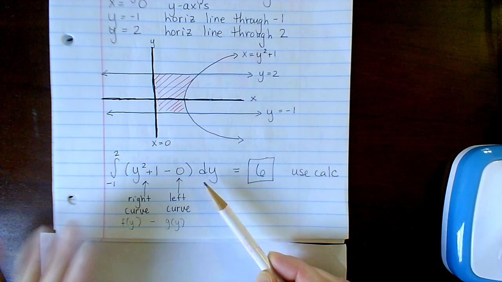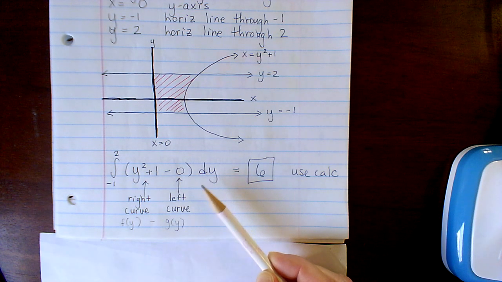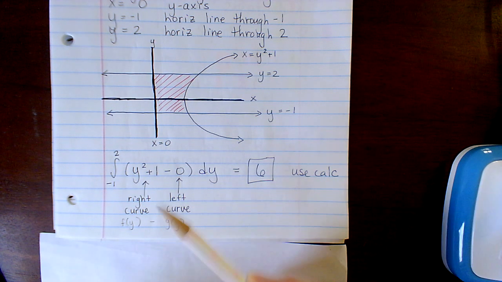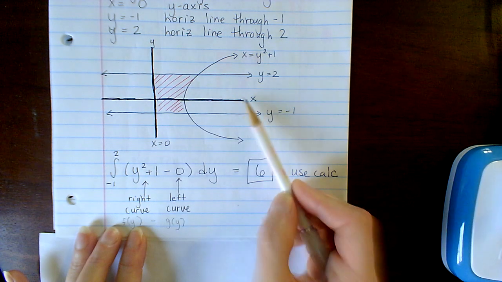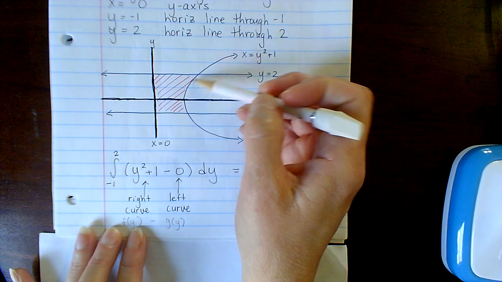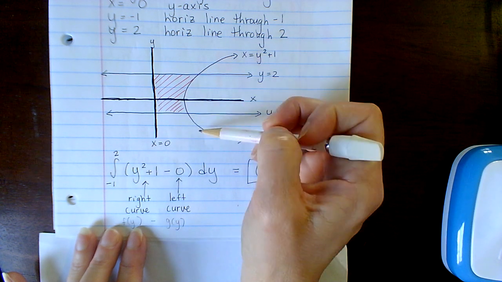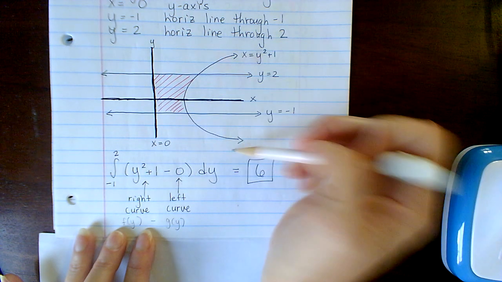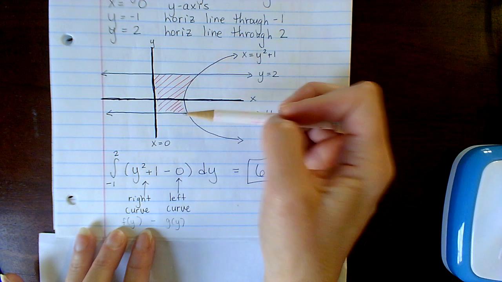Because I relabeled my axes last time, I was still able to do upper minus lower because my axes were flipped. This time I'm leaving my axes as normal x, y. So here I have to go right curve minus left curve. So I've got this y squared plus 1 minus 0, and that's going to be integrated from negative 1 to 2.